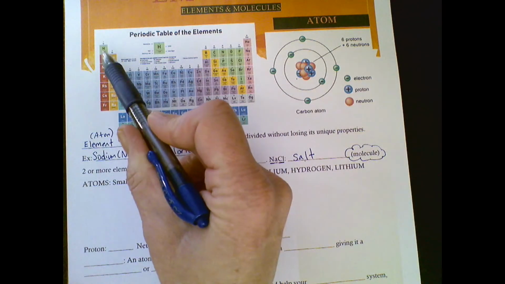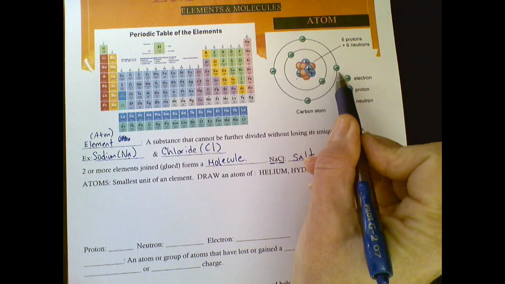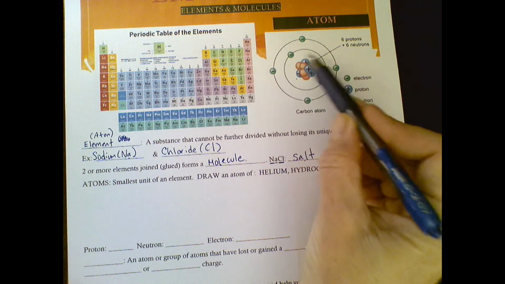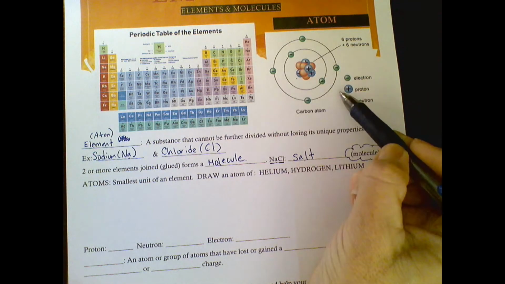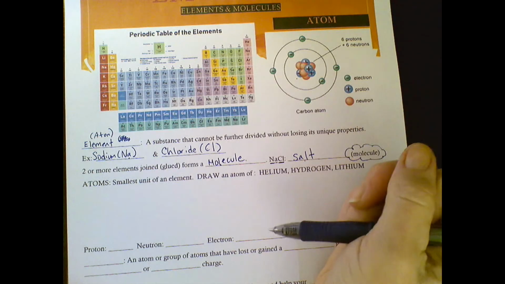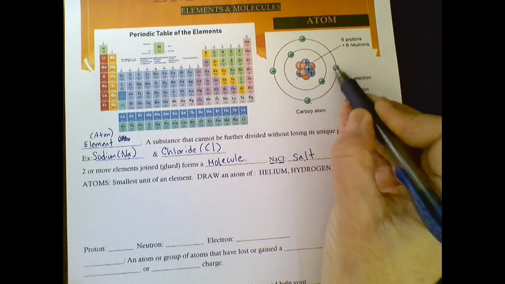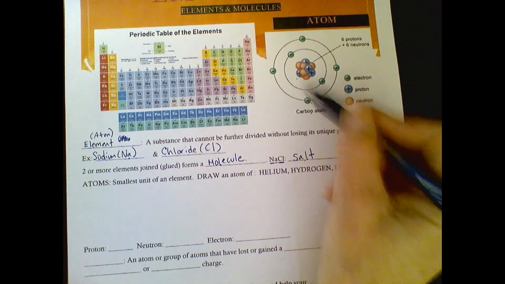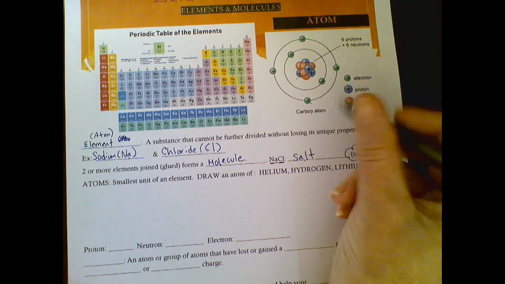So for example, helium only has 1 proton and it has 1 electron. And in the first cloud, every single element wants 2. And every cloud after that, it wants 8. So for example, carbon only has 4 out here. It needs 4 more electrons to feel happy and kind of stable.